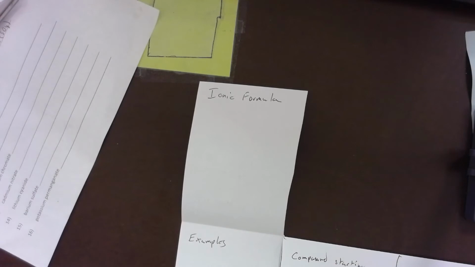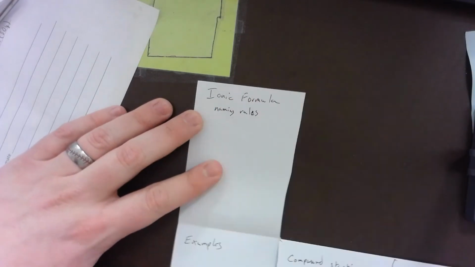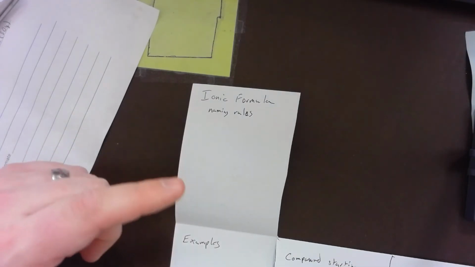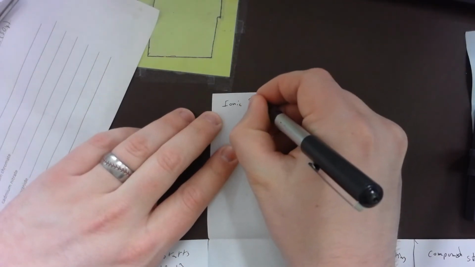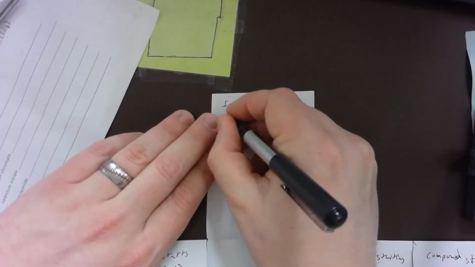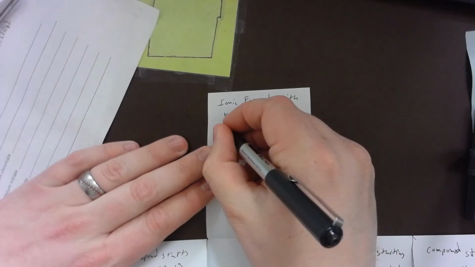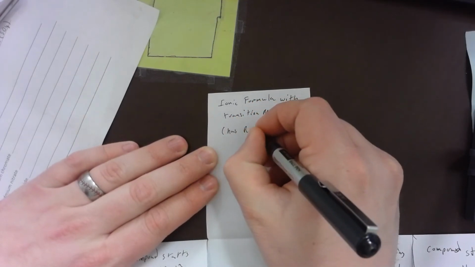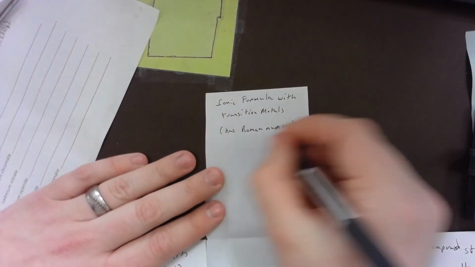Alright, so that's your ionic formula and naming rules. And so that's what should go here. And your exact things that should go on there are in your worksheet, or not your worksheet, but in your step-by-step foldable instructions. All right, part 2 is going to be ionic formula with transition metals. And remember, it has Roman numerals. Always ends in "ide."